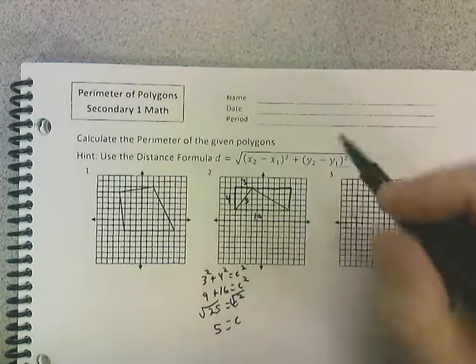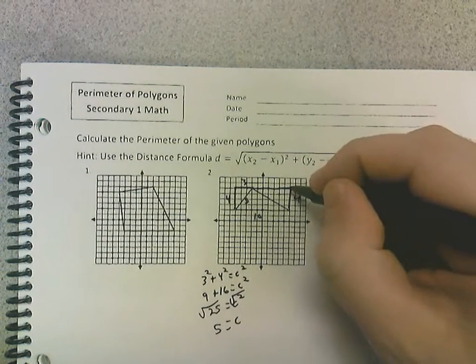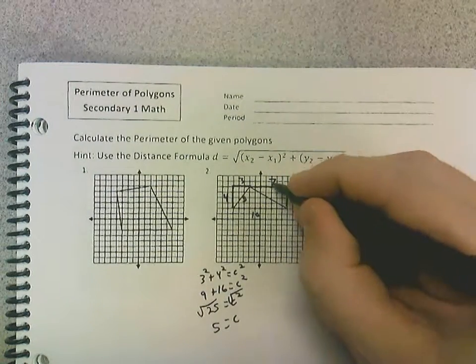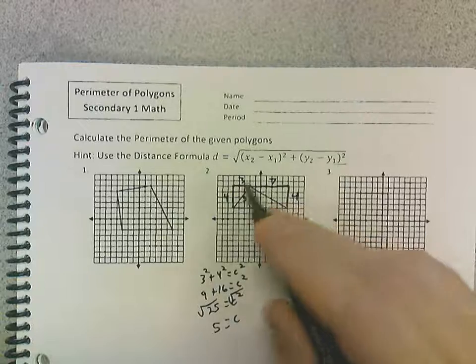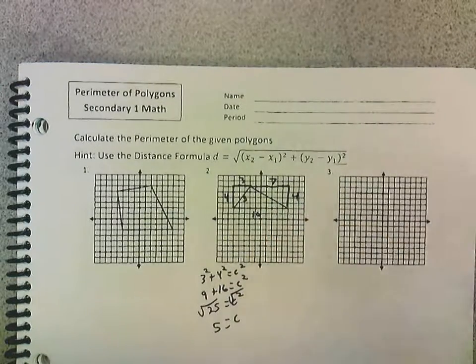And then let's look at this side length. This side length is going to be 1, 2, 3, 4, and then 1, 2, 3, 4, 5, 6, 7. Makes sense, since that side is 10, that would add up to 10 as well. Okay, so then we just set it up.